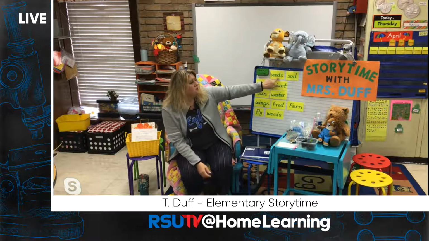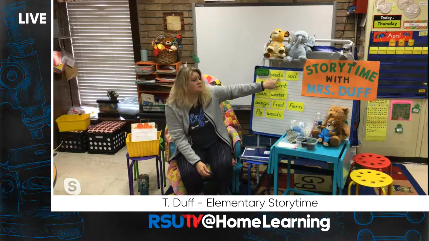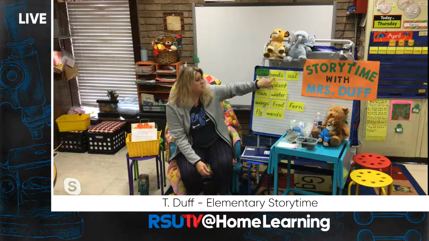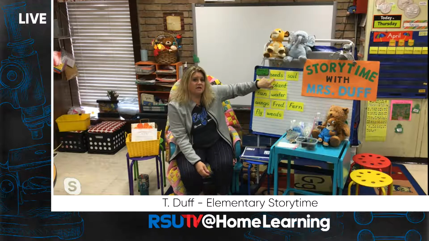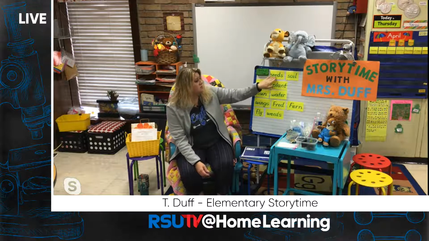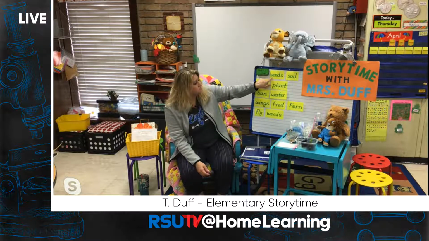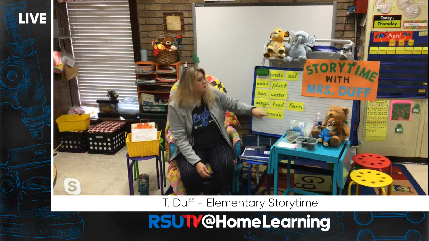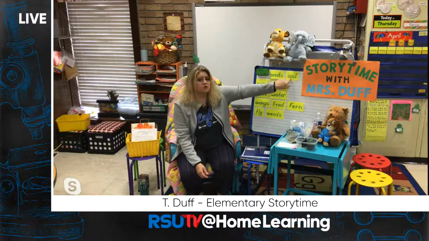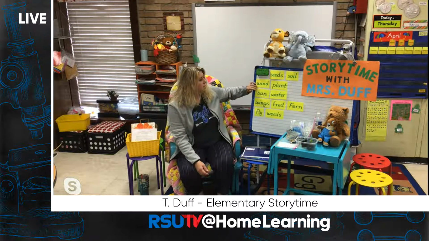So we have some words we're going to use in the story. Seeds. Can you see the words and read those with me today? I don't know if you can see them. I kind of moved them and did them a little darker today. And I have a word that rhymes with seeds. It is weeds. Seeds. Weeds. Then I have a word soil, wind.